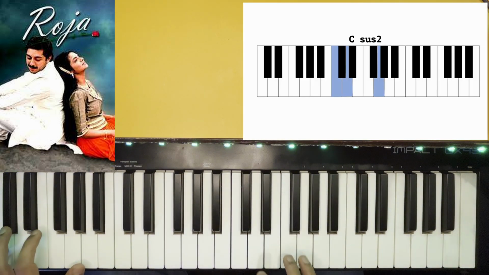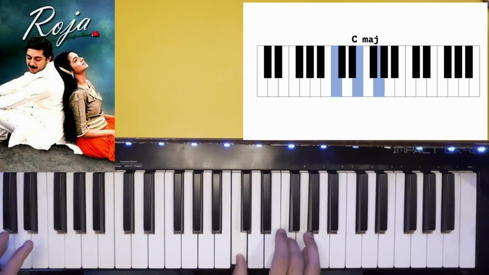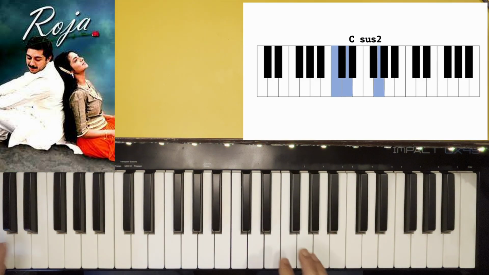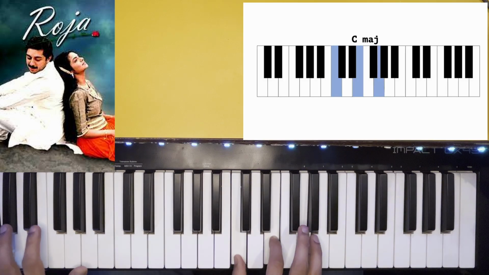So see, it's a nice major, sus4, minor, sus2. So you go, you hold on to a bass.